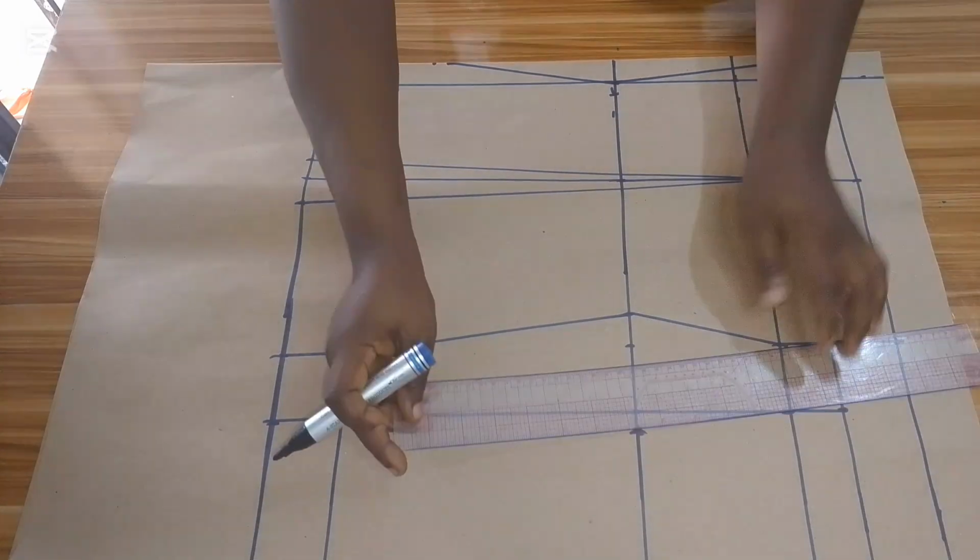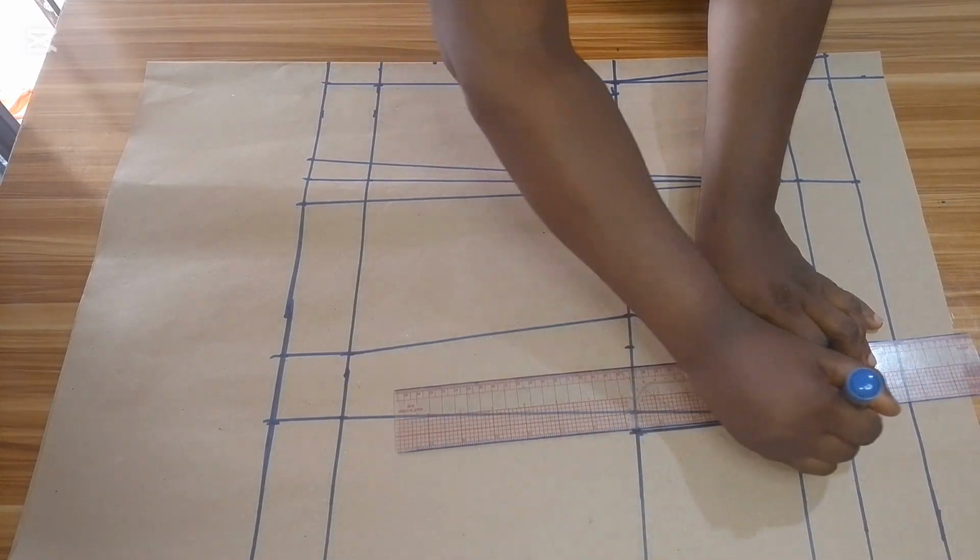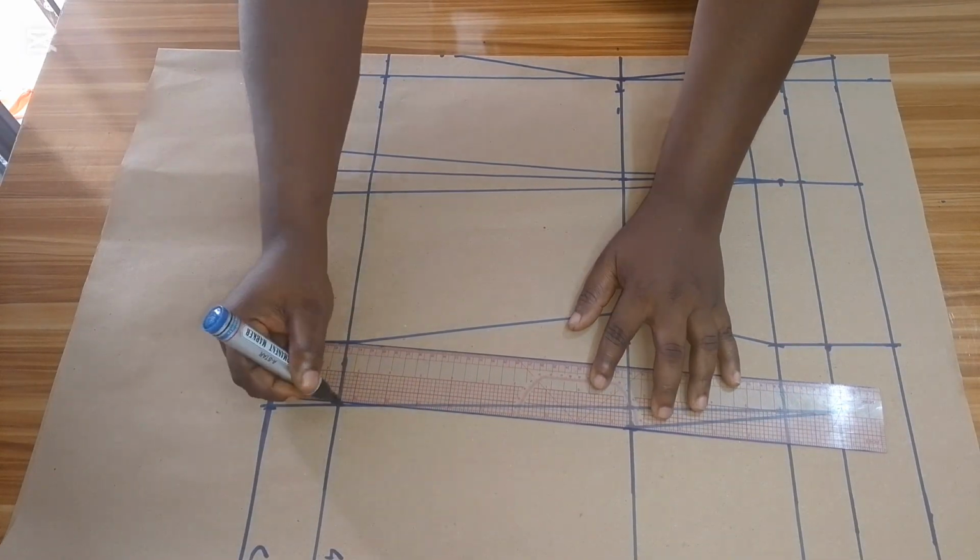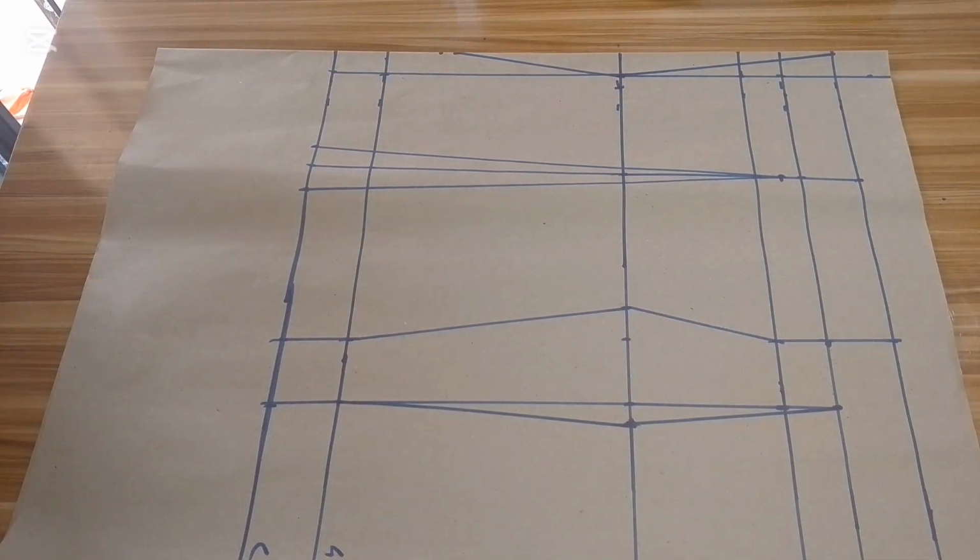I don't know if you understand what I'm doing. Please just watch the video. If you have any questions, leave it in the comment section. I'll be sure to reply. So right now, after drafting that, I'll proceed now to cutting out my pattern. We are done with the back pattern.